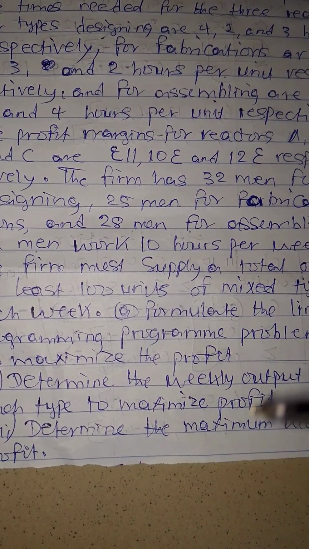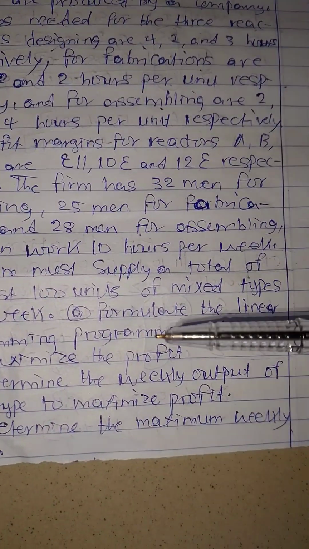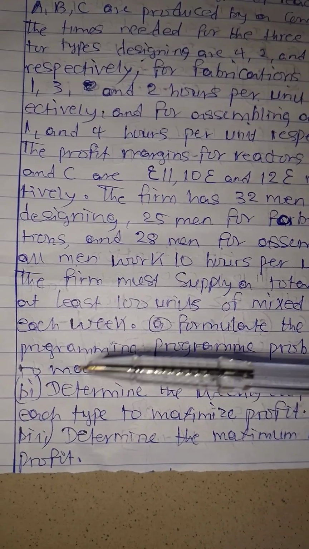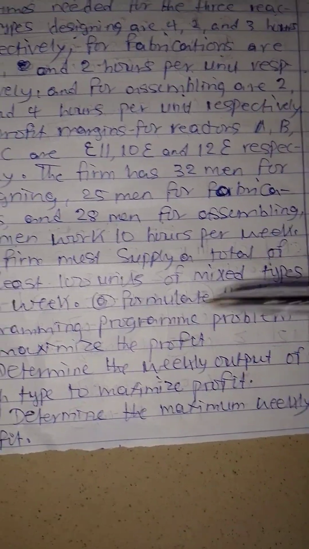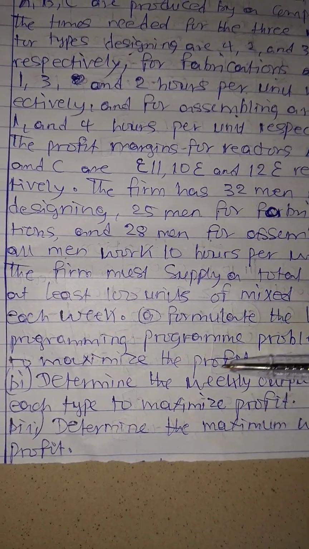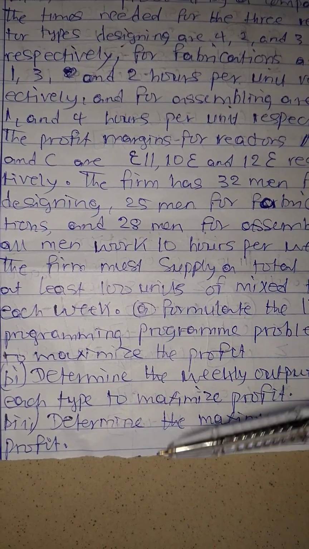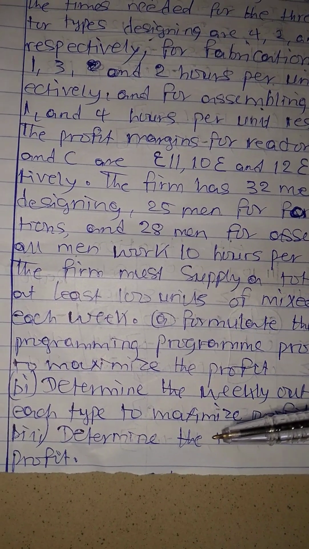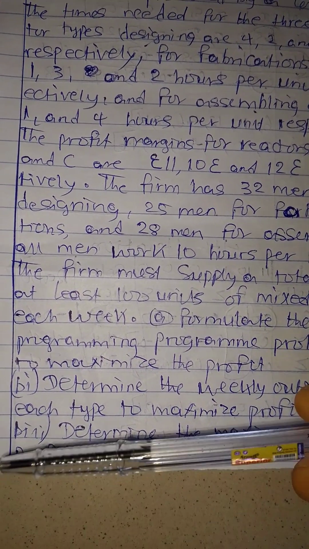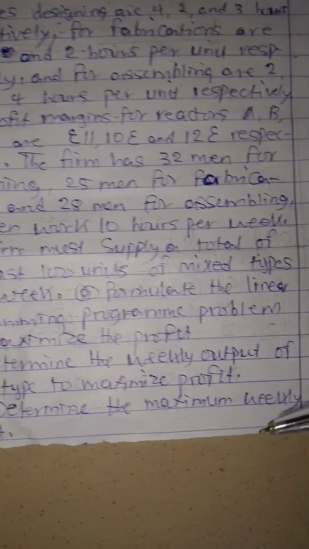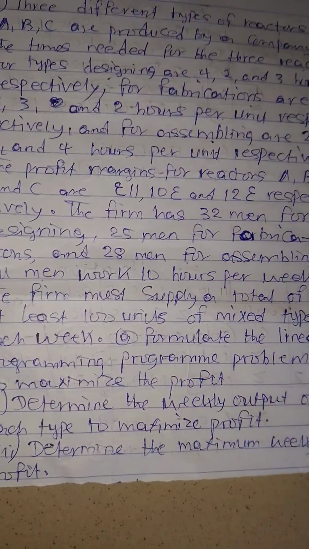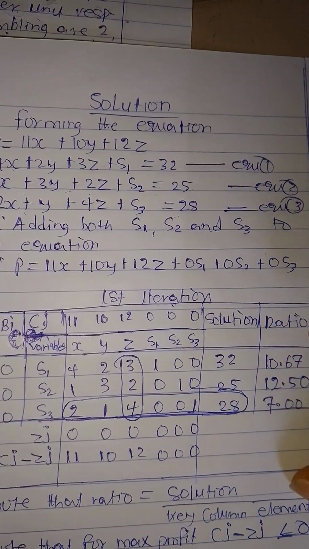We are asked to formulate the linear programming problem to maximize the profit, and in (bi) determine the weekly output of each type for maximum profit, and in (bii) determine the maximum weekly profit. Okay, so let's solve this question now.